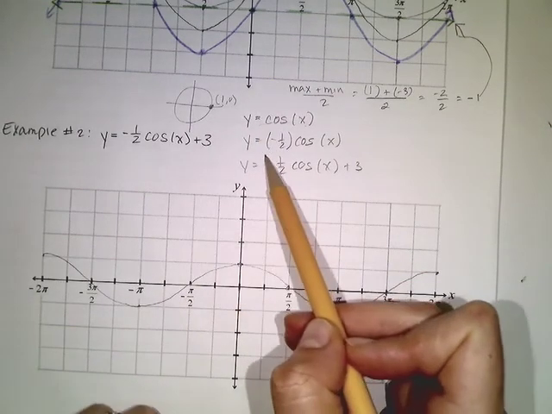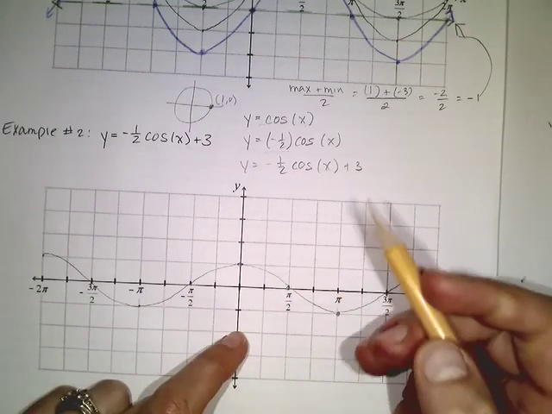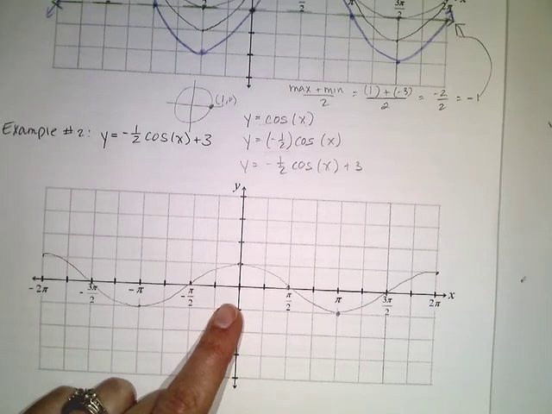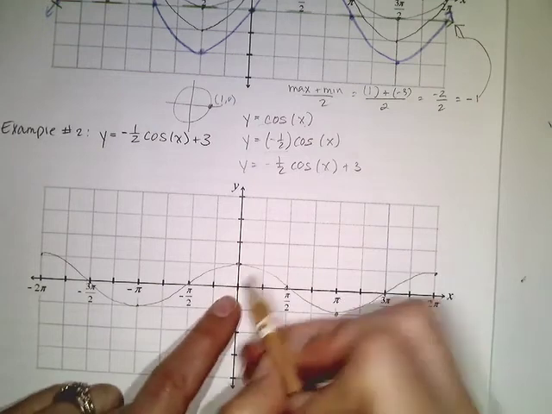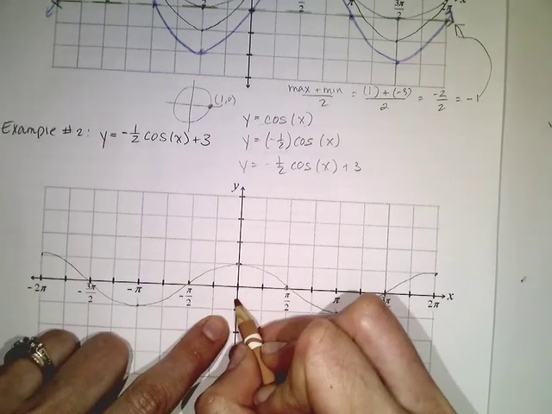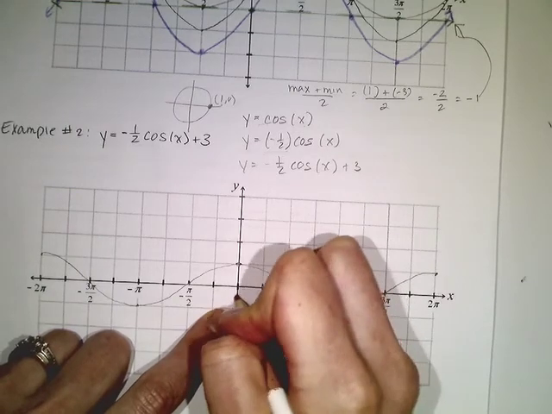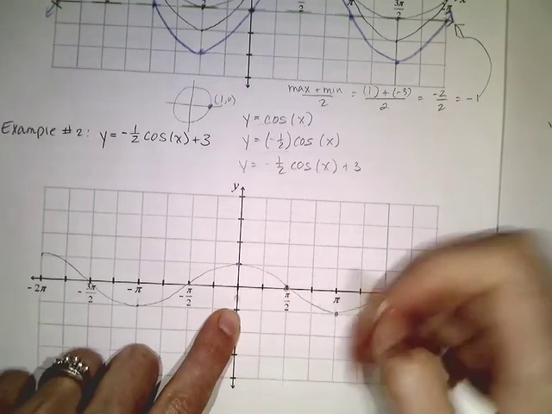Now, this is not grouped with x, so I'm going to multiply all of the y values by negative 1/2. And I'm actually going to use a colored pencil for this, this brown. Okay, so 1 times negative 1/2 is negative 1/2. 0 times anything is 0.